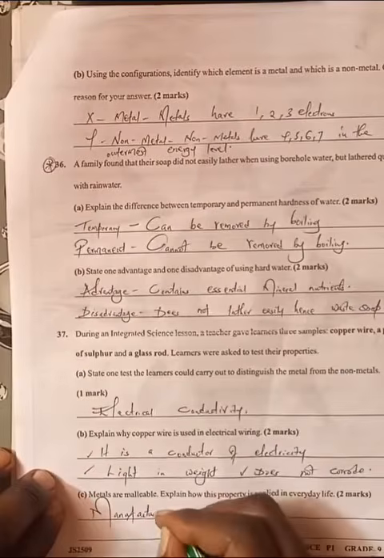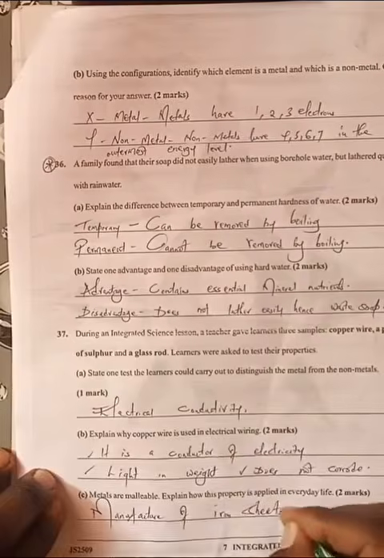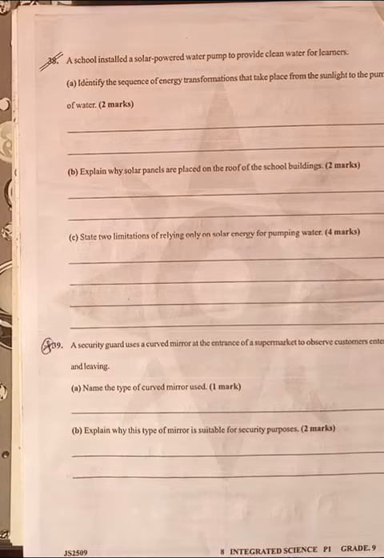Next, explain how this property is applied in everyday life. Manufacture of iron sheets. Very simple. We flip to the last page, and let me just tackle question 39 on the mirrors. Question 38, you'll do it at your own time, or even let me tackle it.